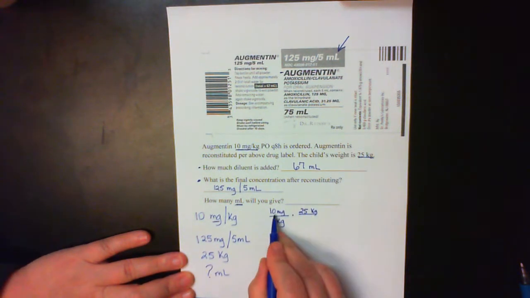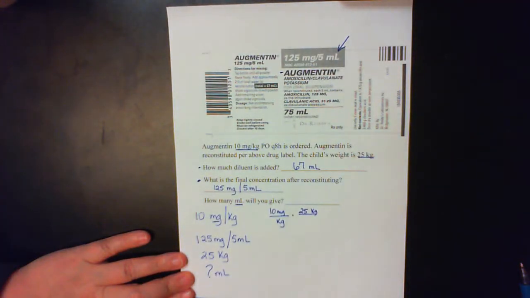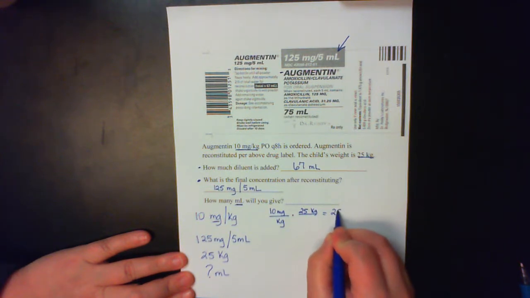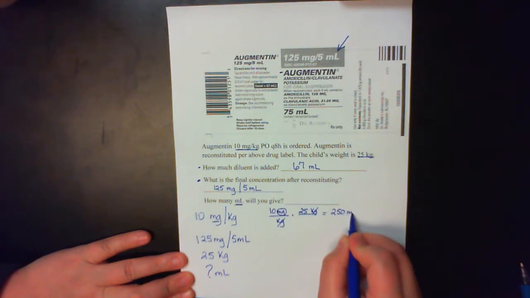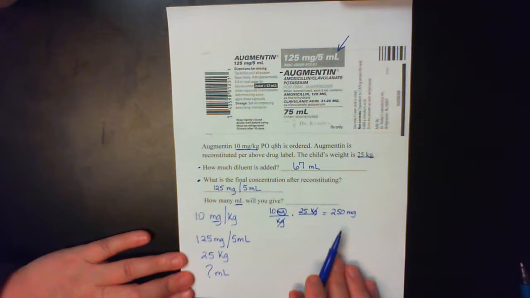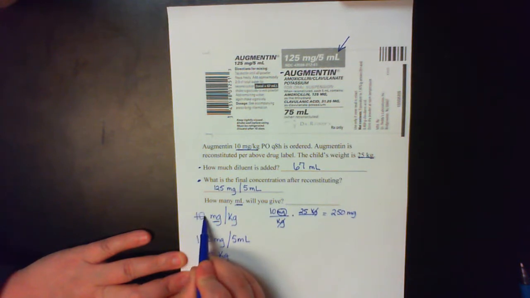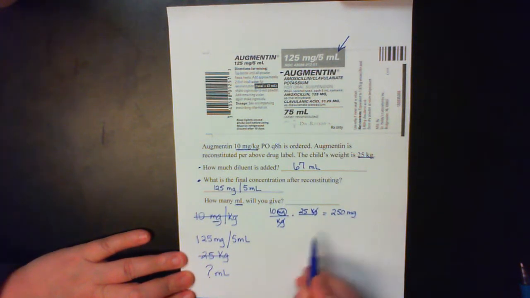So ultimately we're going to just multiply 10 by 25, and that is going to give us 250 milligrams, because our kilograms cancel out, per dose. So this is what we're now solving for as far as getting the information for our milliliters. So we've used our kilograms, we've used our 10 milligrams per kilogram, so now we're left with 250 milligrams.